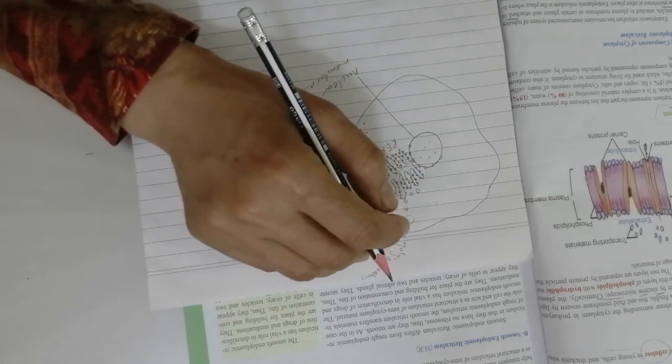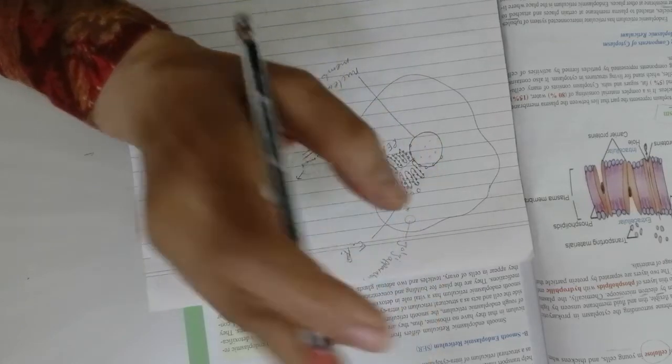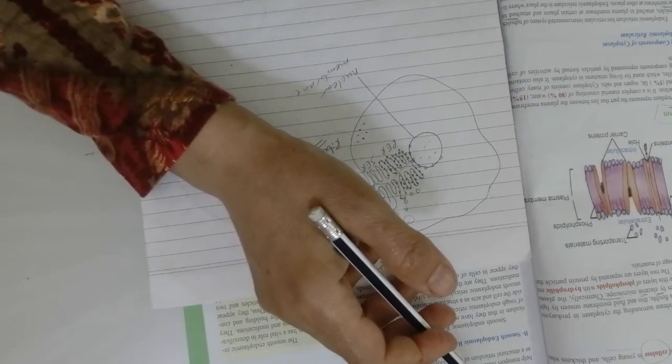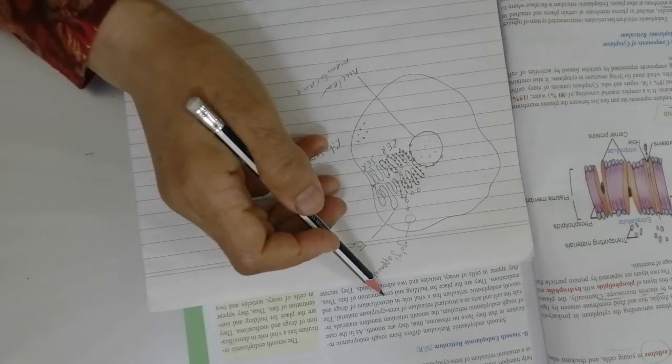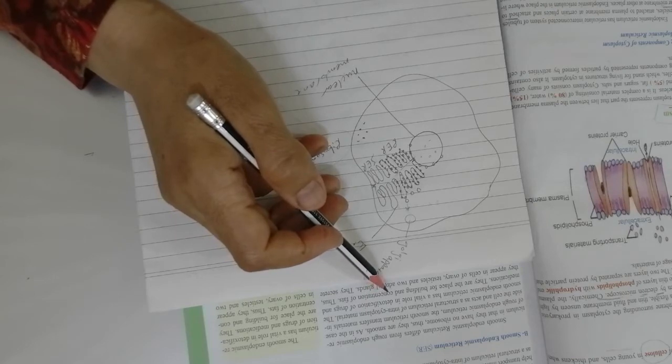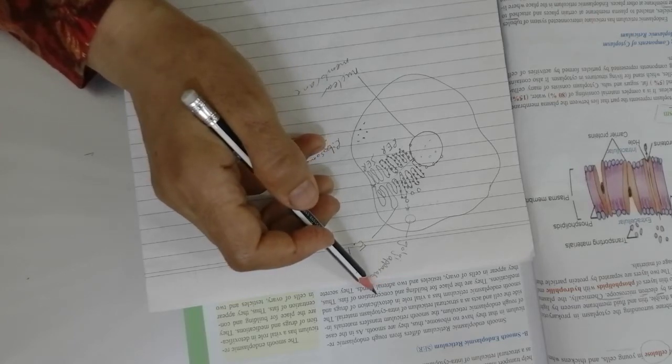The third function here is for the smooth and it is not found in the rough. It has a vital role in detoxifying drugs and medications. So this is a third function and it is very important. It has a role in removing the toxic effect of some substances, some poisons and narcotic drugs.